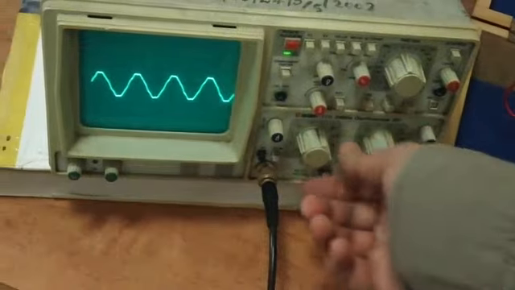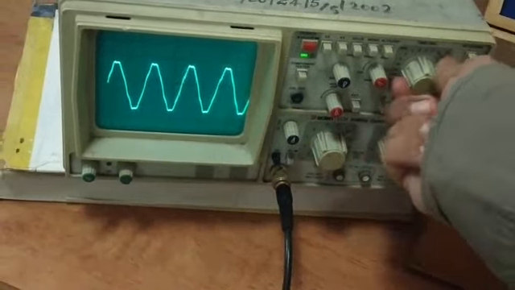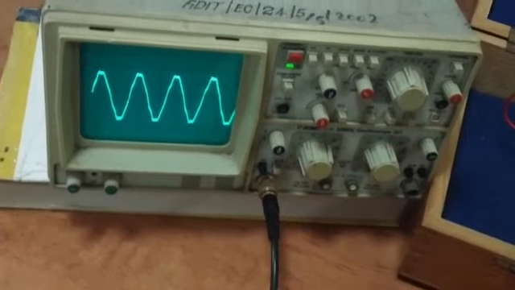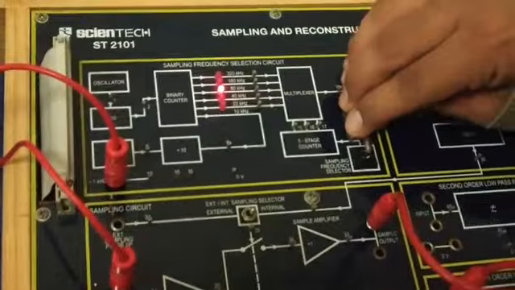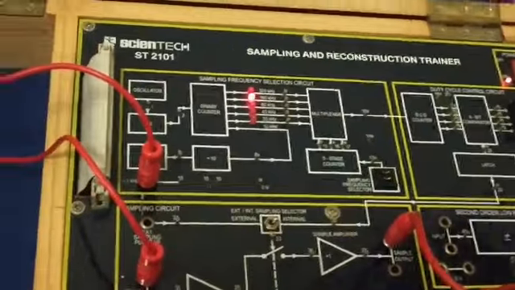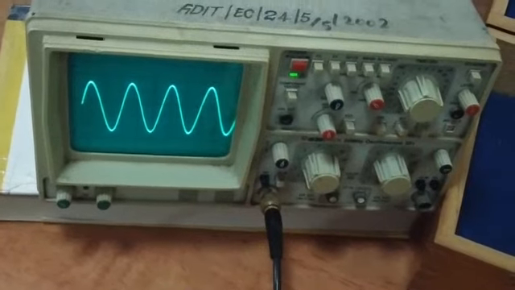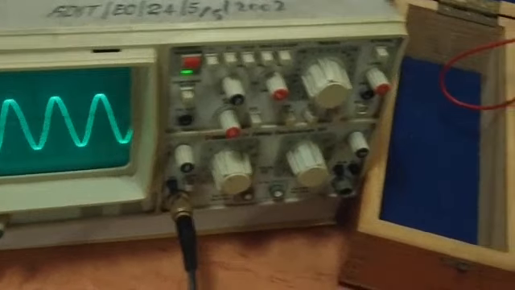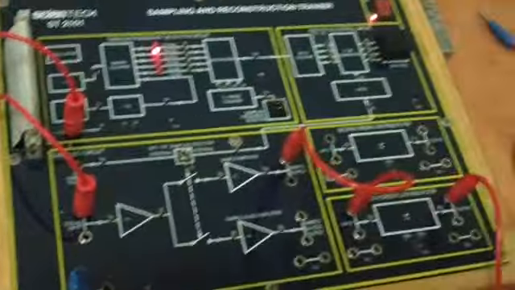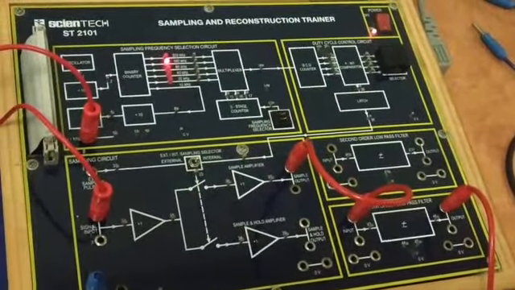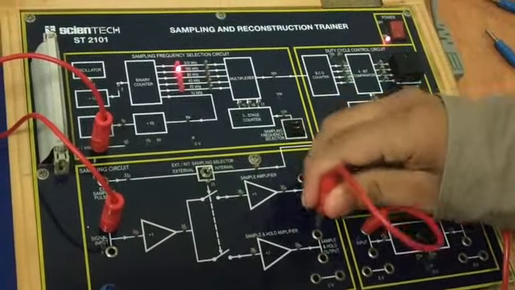Now this is 80 kilohertz sampling frequency. As you can see, I am getting a good sine wave, but it is somewhat distorted in the peaks. Now again I am making it 160 kilohertz, so it will be good compared to the previous one. Now you can see almost a very good sine wave in the output. So this is the output of the fourth order low pass filter. It is better.